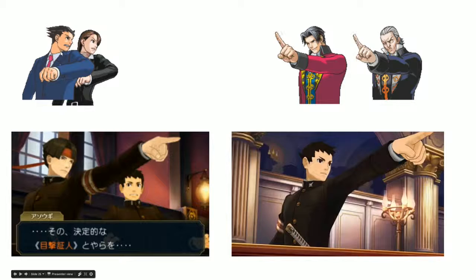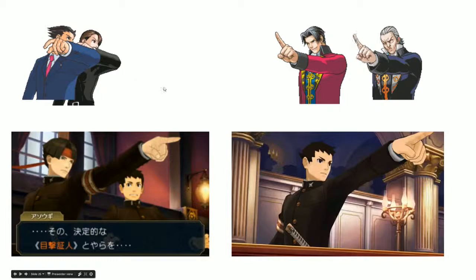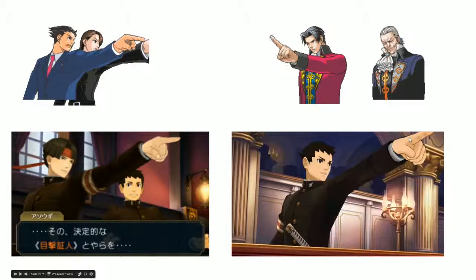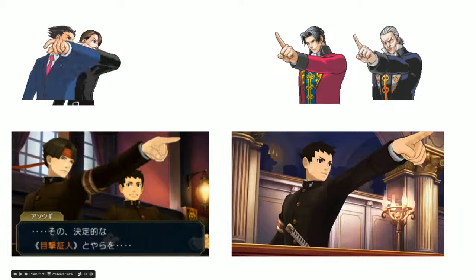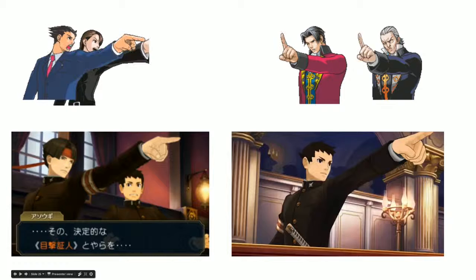And eventually we see Phoenix Wright himself copying his poses from his mentor. And they do this with families, they do this with other stuff. Phoenix Wright is just a great example of how these work as well.